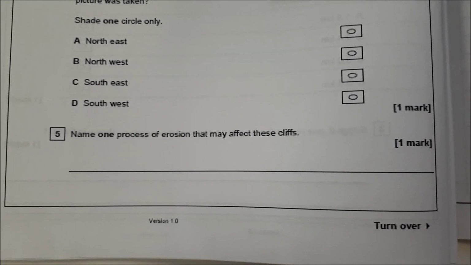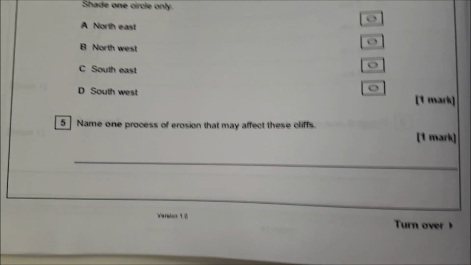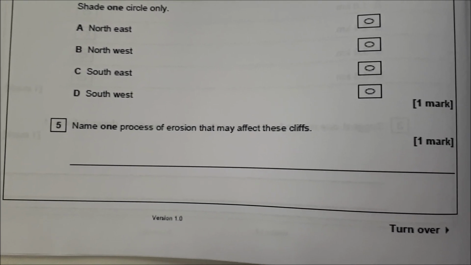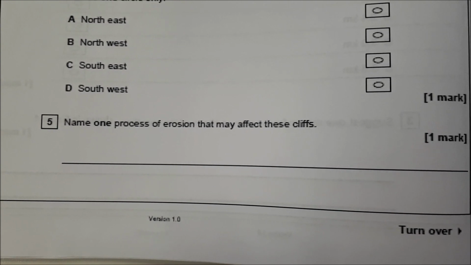So we've moved on and we're now in the coasts section. And we're just going to look really quickly at this one marker because this should have been answered correctly by every single person, and it wasn't. So we need to read the question really carefully.